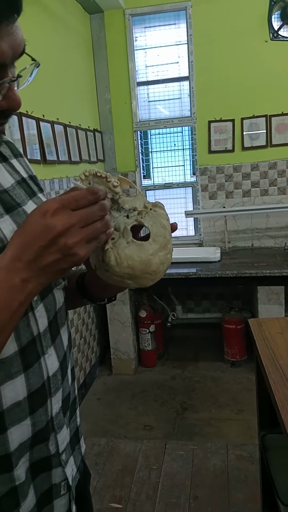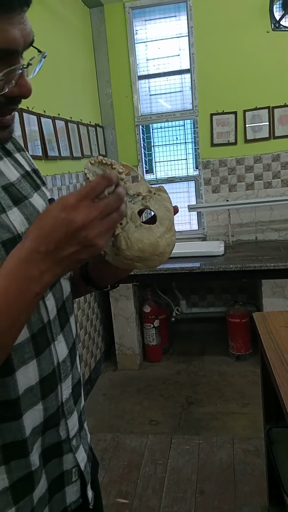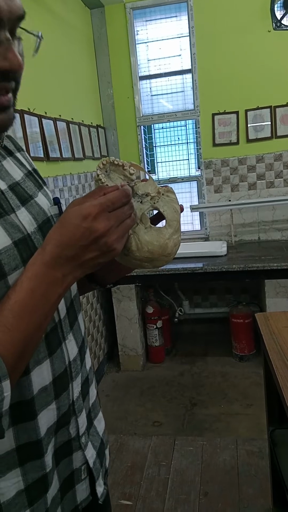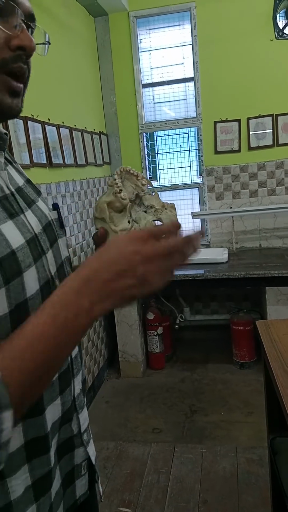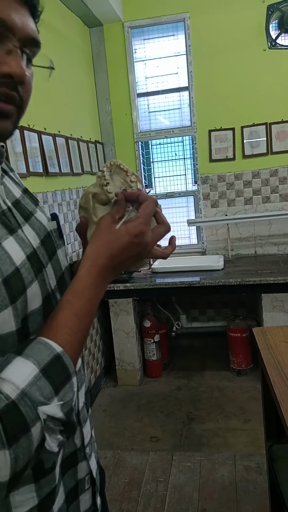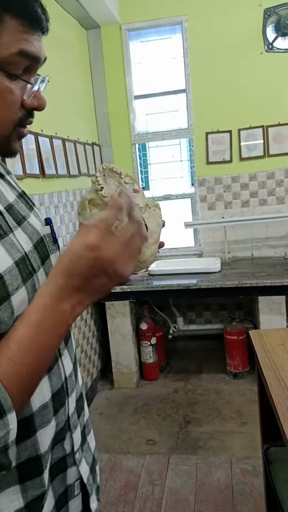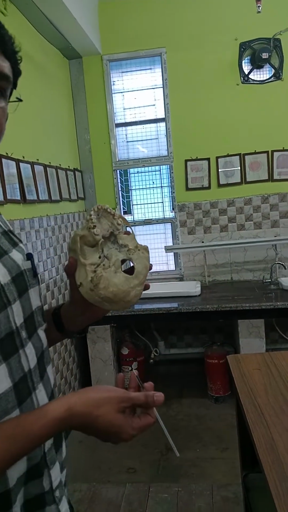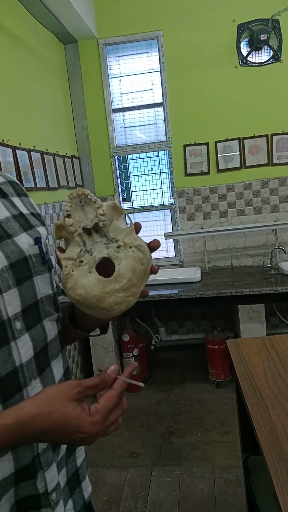In between the two, at the middle of the posterior border, there is an elevated portion, the posterior nasal spine. That will give rise to the attachment of muscles on either side. What are those? One muscle on either side, which muscle is it?